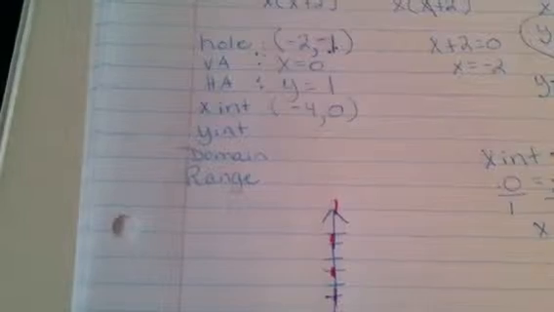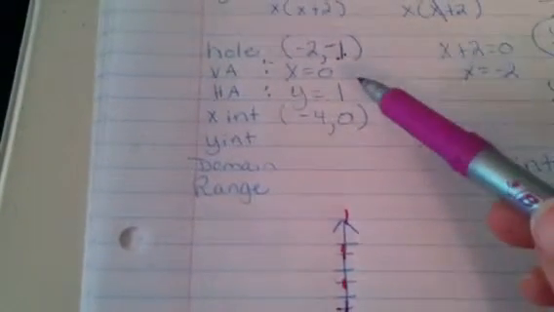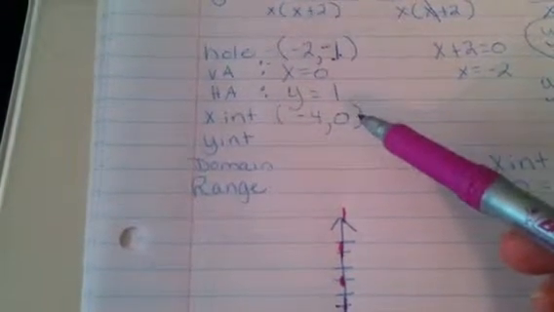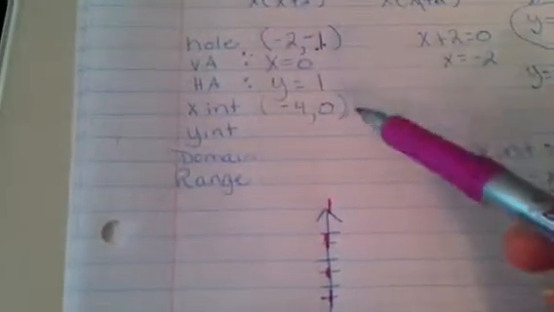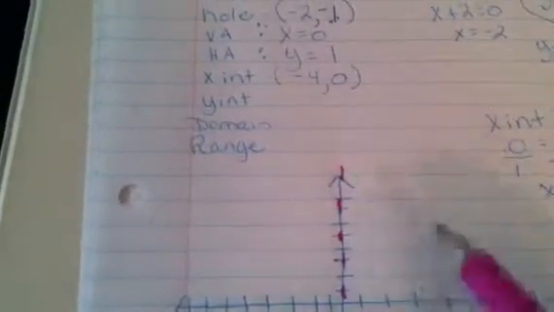Okay, this is part 2 of the video. We already have found the hole, the vertical asymptote, horizontal asymptote, and x-intercept. You may need to view part 1 of this video to see those items. I have graphed the vertical asymptote of x equals 0, and now I'm graphing the horizontal asymptote of y equals 1.